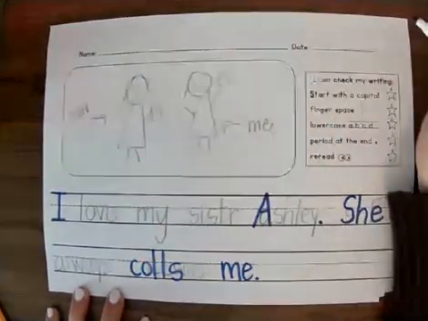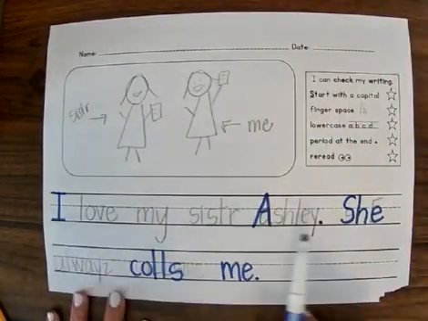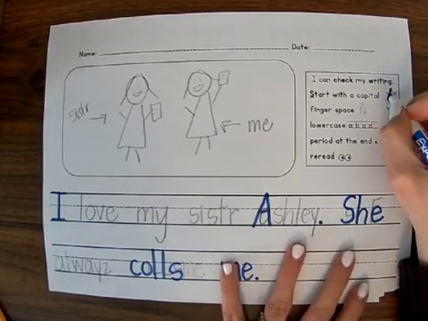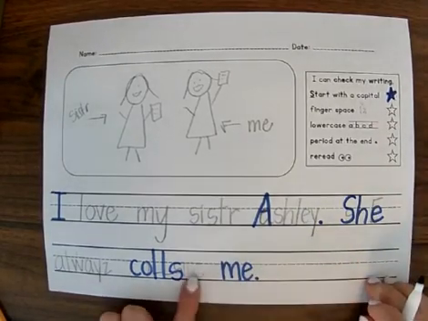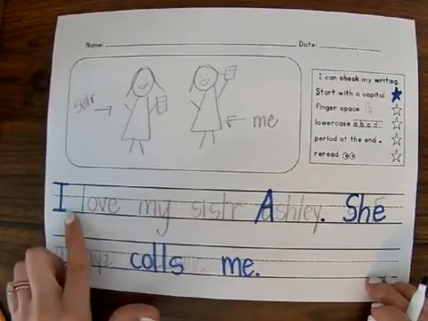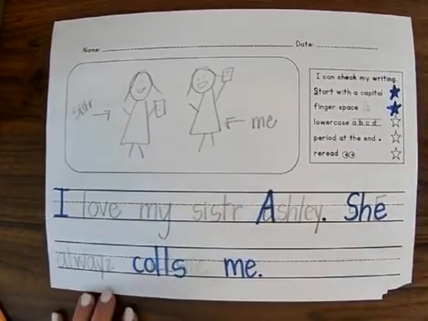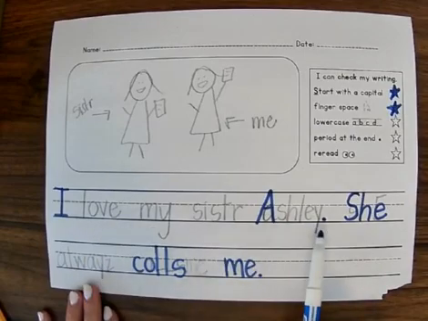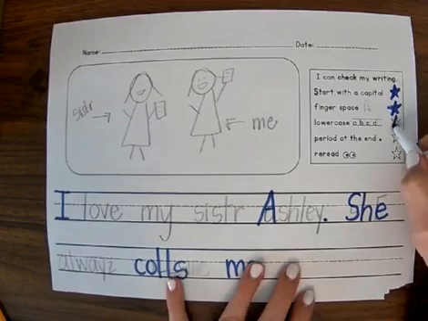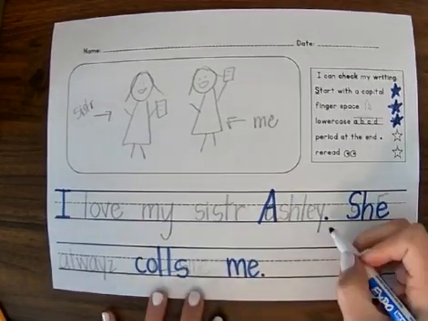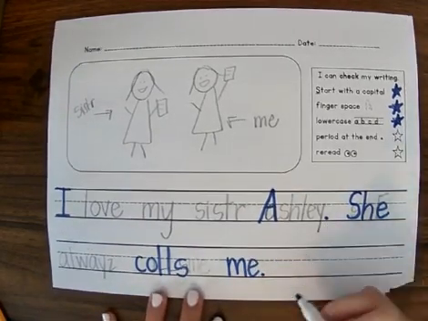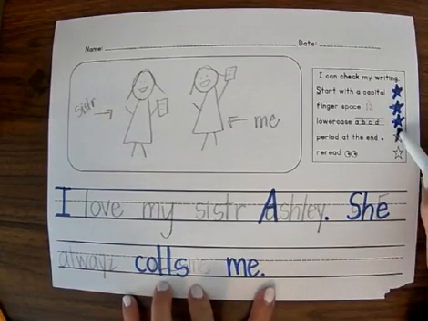All right. Did I start with a capital on each sentence? I did. Did I do my finger spaces or make sure to fix the ones I didn't do? Yep. Did I do lowercase letters? Yep. See, I fixed the E. I fixed those two L's. Did I do a period at the end? Yep. One period here, one period here.